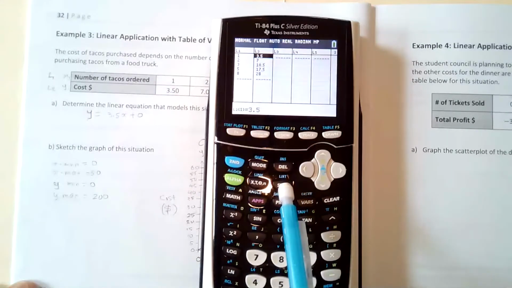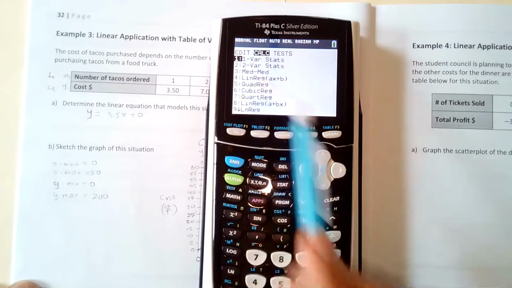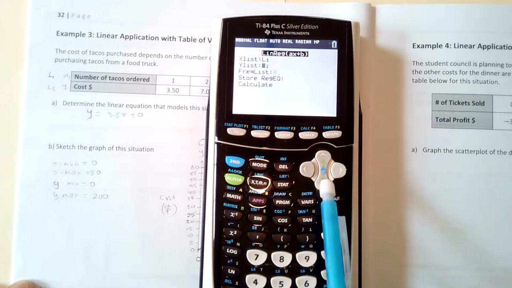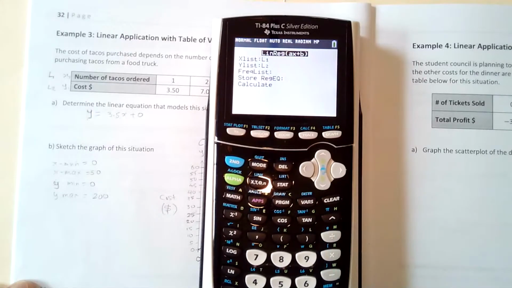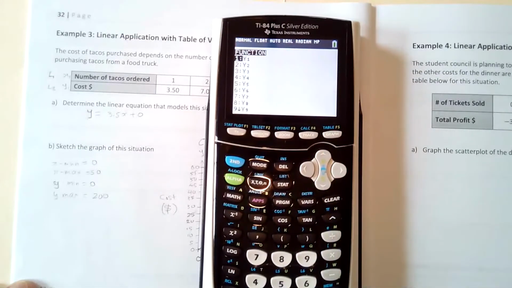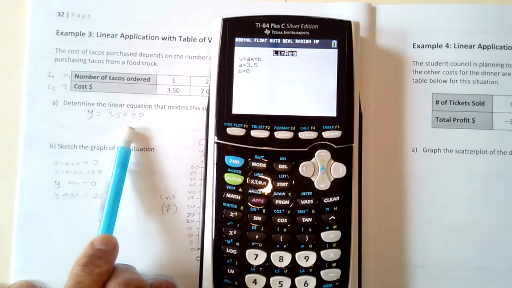That's where you press your stat button, go to calc, and then go to number 4, linear regression. Oh no, sorry. You press your vars button, go to Y vars, and enter that 3 times to arrive at our equation. That gives us our equation.